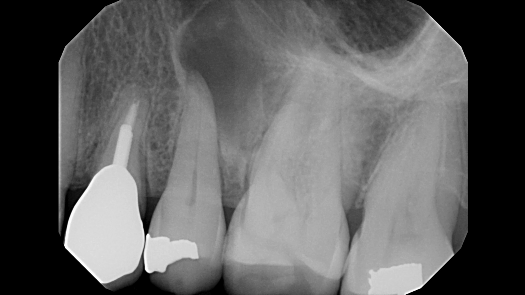Referred the case. About a month later, I got the specialist note saying that 2.5 is perfectly healthy, 2.6 has a root fracture, and it's actually a cyst around the 2.5, not a sinus, not a lesion. So we made the plan to extract the 2.6, do a massive cystic curettage. It was a huge cyst cavity with a very large round carbide on the implant handpiece under saline irrigation, and then placed a bunch of bone graft material.